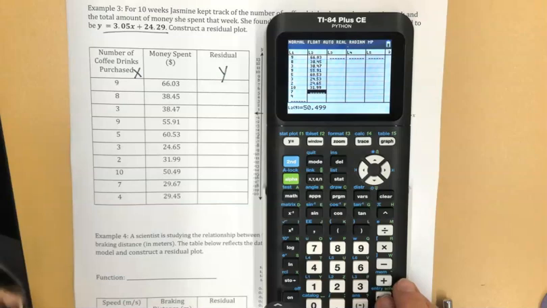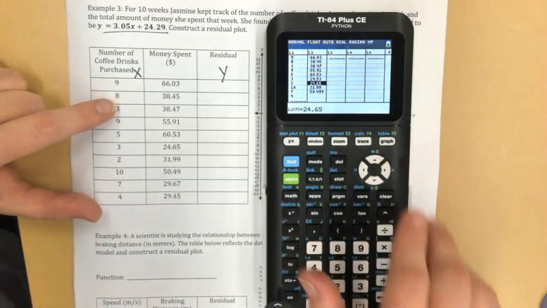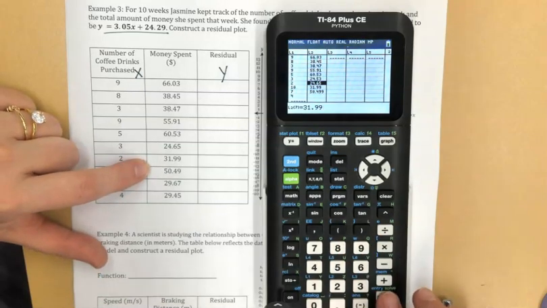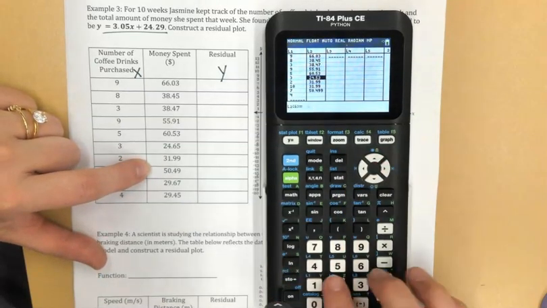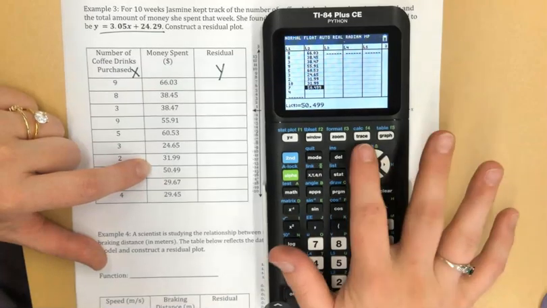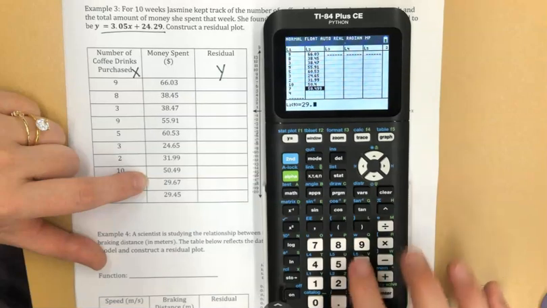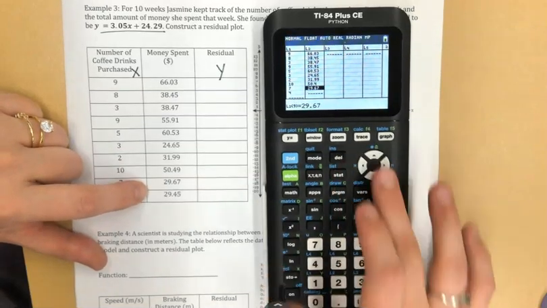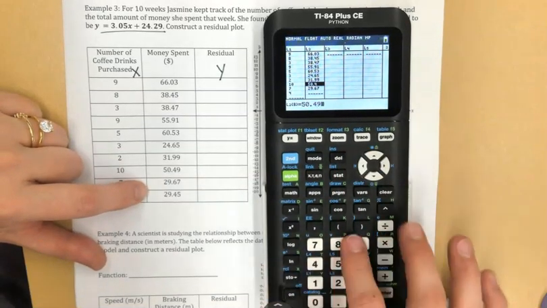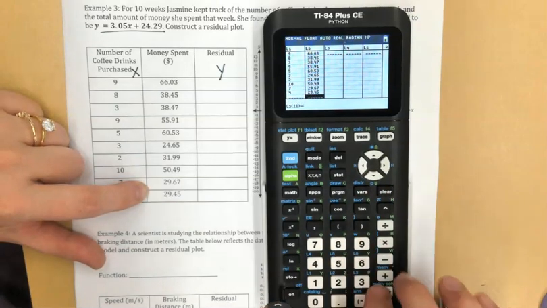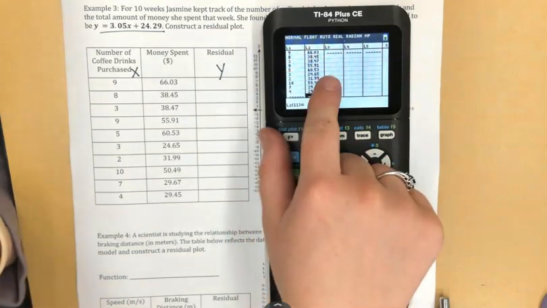Okay, I got off somewhere. 2469, here we go. Not sure how I got that so backwards, but ah, 50.49. Okay. Hopefully you make less errors than I did. Okay, so you've got your x's and your y's.